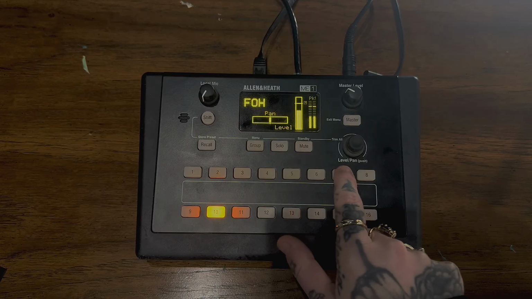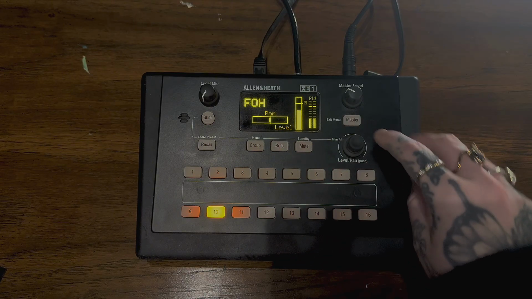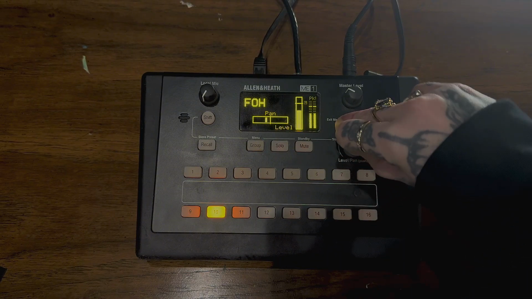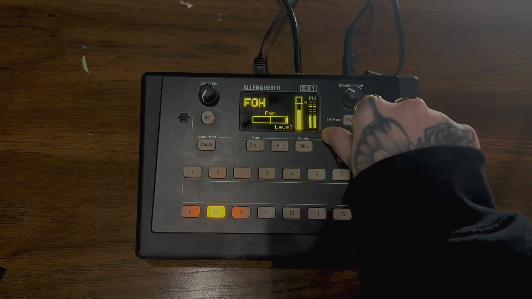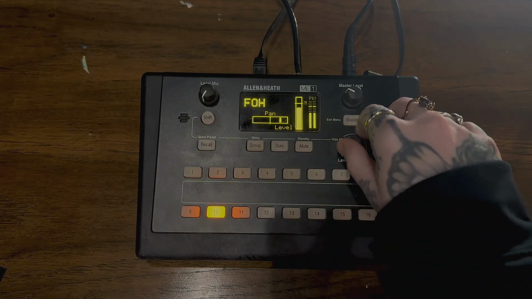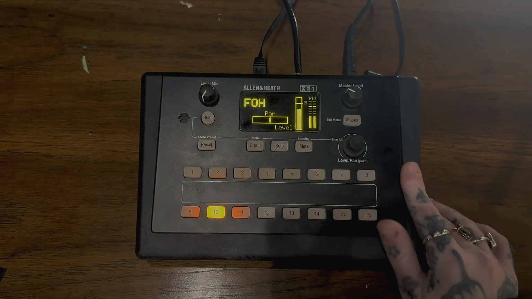So you see right here it says level/pan. And it says push right here. So you push down. You don't let it go. And you scroll back and forth, whichever way you want to pan it. Whenever you're done panning it, you lift up. Now, when you just turn the knob, that's going to adjust the volume. But when you push, and you can adjust it the way you want to, that's panning.